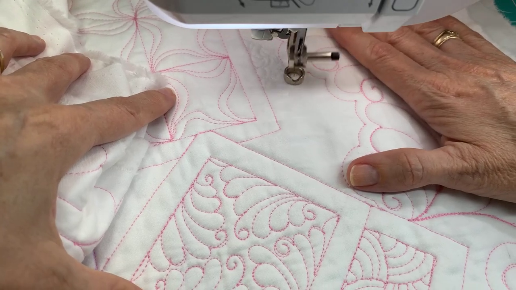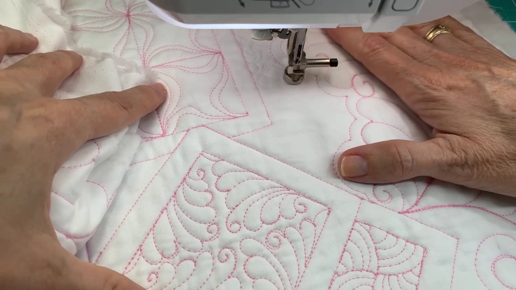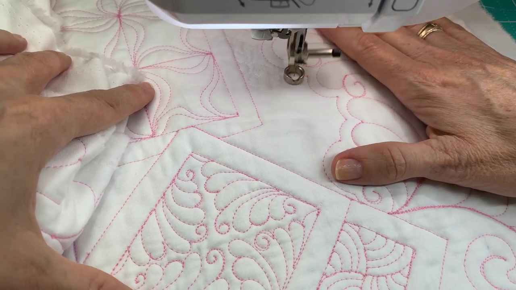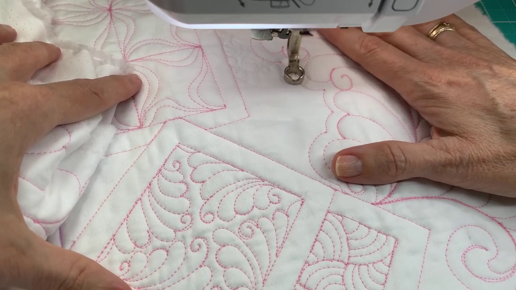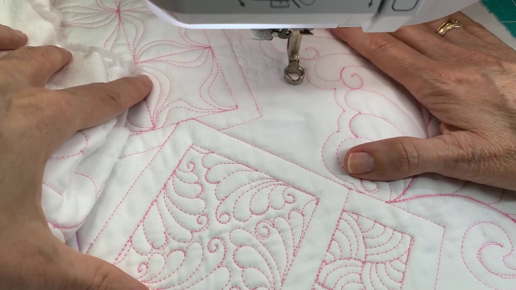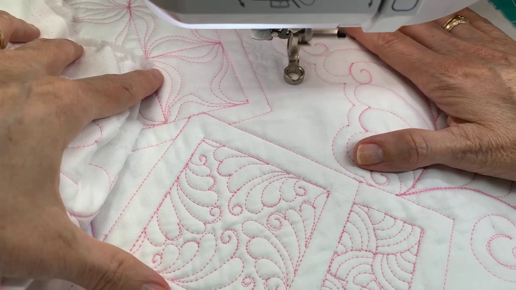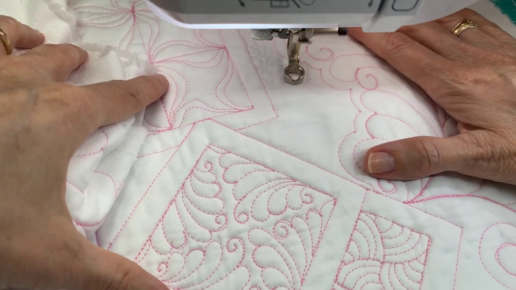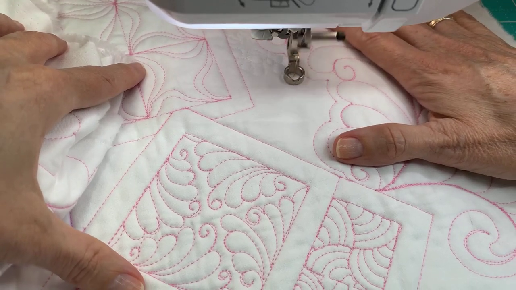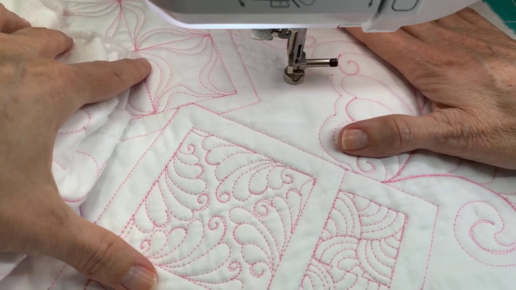And let's make some real tiny ones right here. Little echo right there.